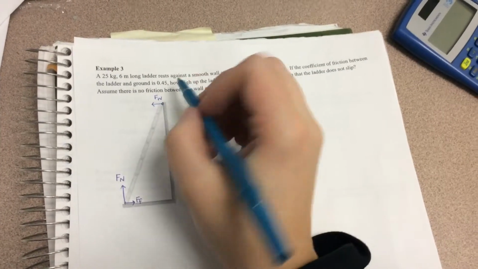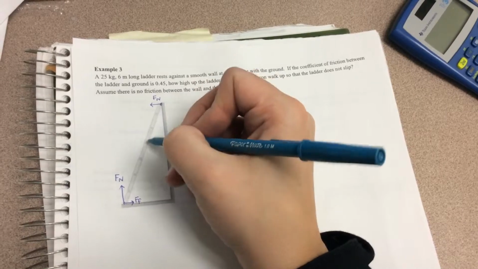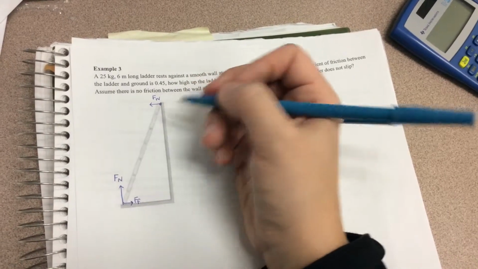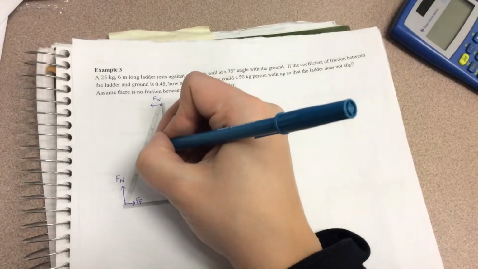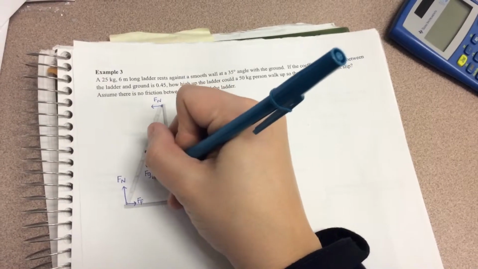And then I know for the force gravity of the ladder itself, that's going to be at the center of mass, which is going to be halfway up. So that looks about halfway up to me. So that's going to be force gravity from the ladder.